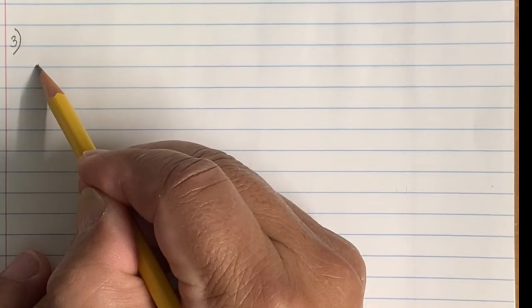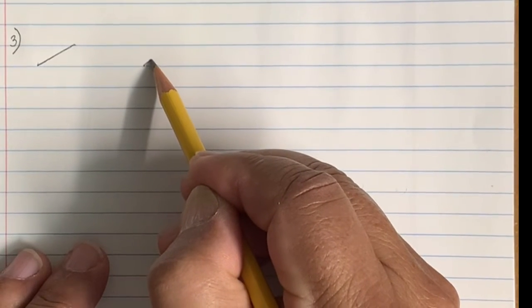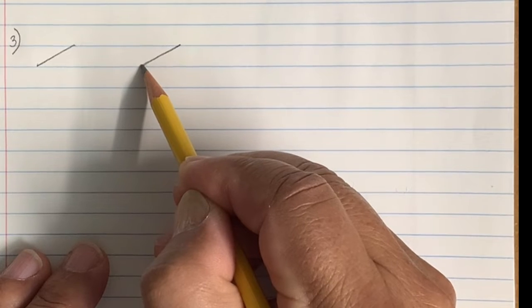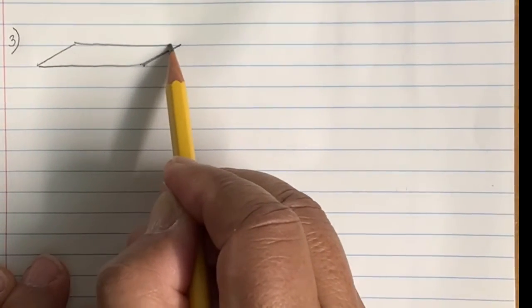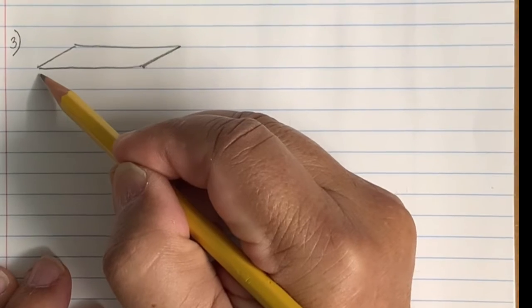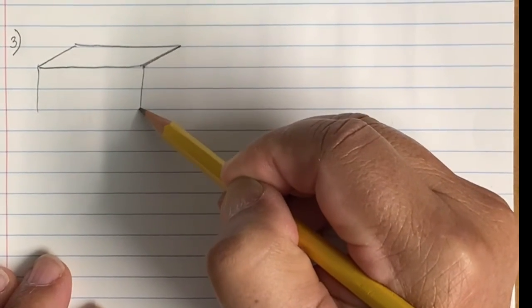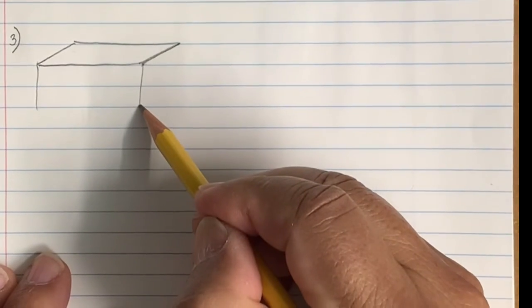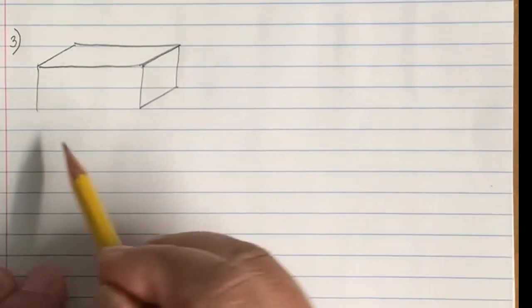Make sure these two lines are parallel. Close enough. All right. So we have a rectangular prism tank.